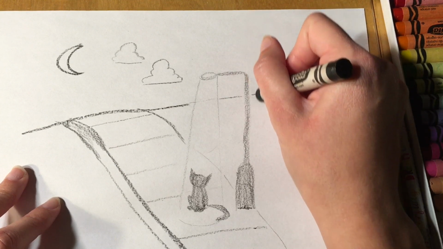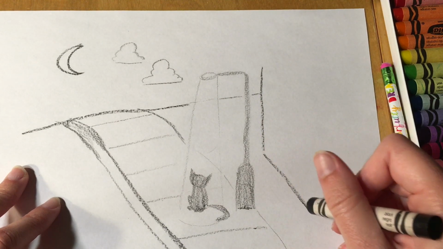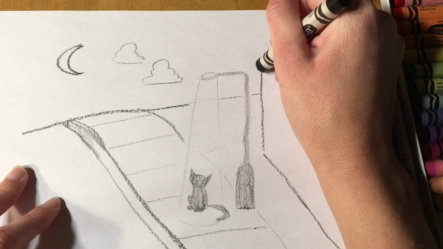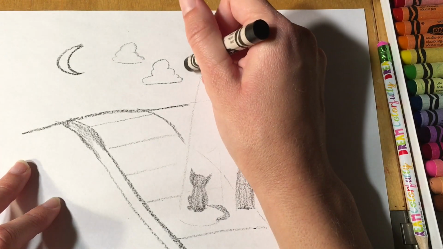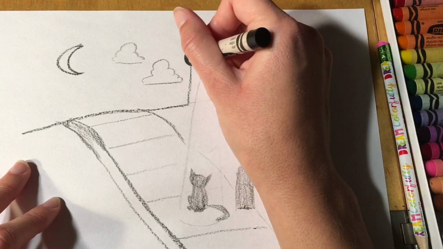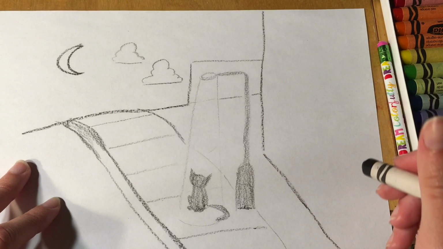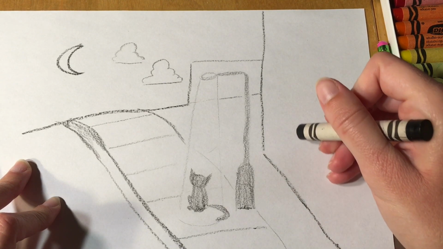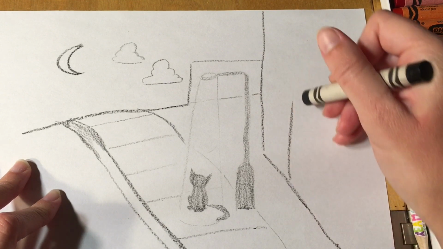I think there's a building here. Maybe it's a tall building. And maybe there's another one just over that side of the hill. Put a big, tall door here.